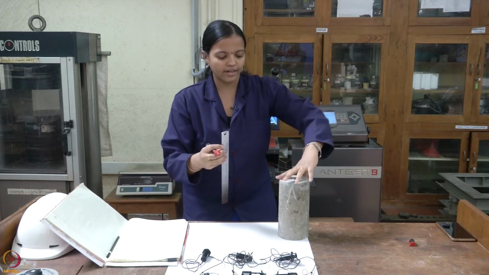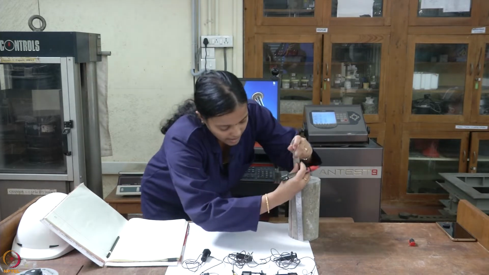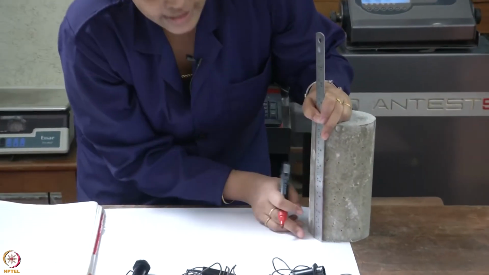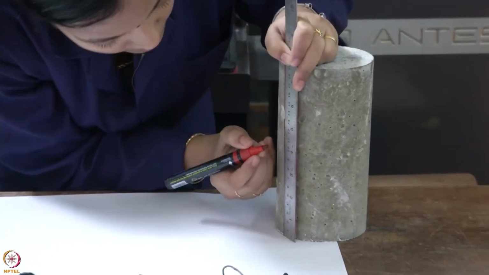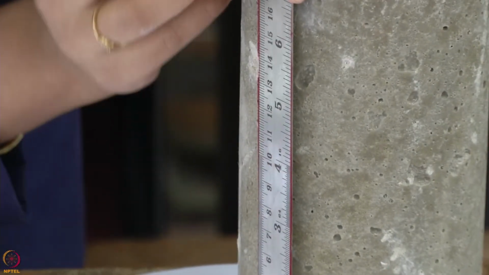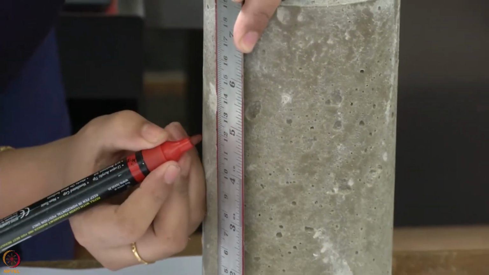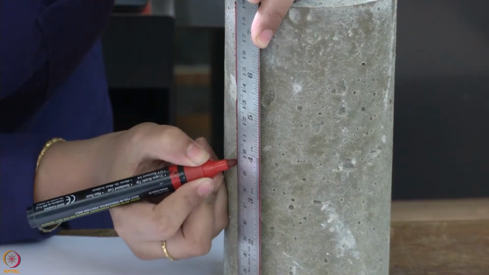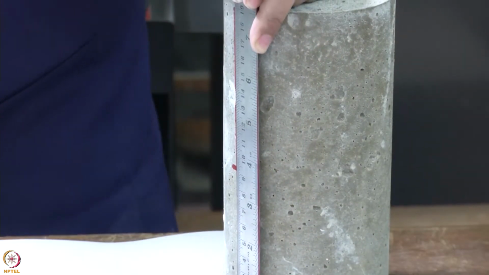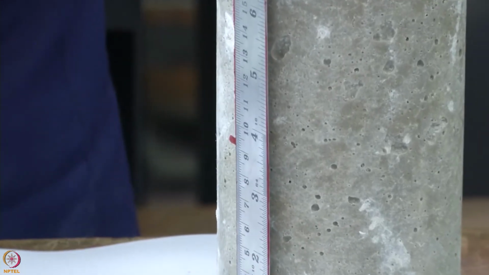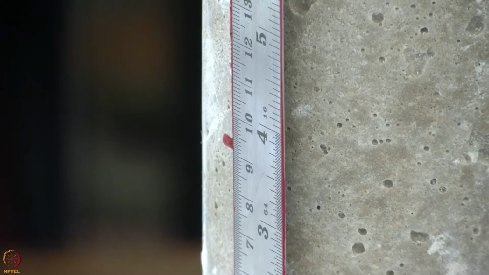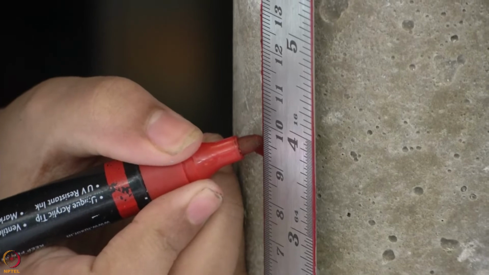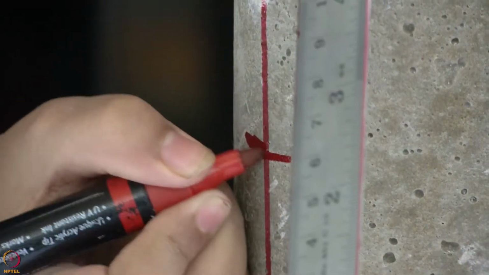So, we draw a straight line and we will mark the center of the specimen. In our case it is 195 mm. So, I will be marking the center of the specimen.